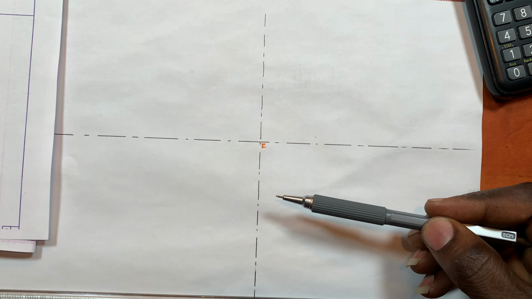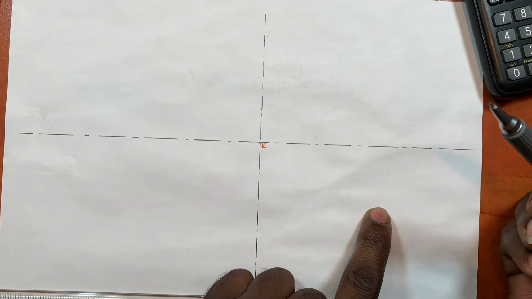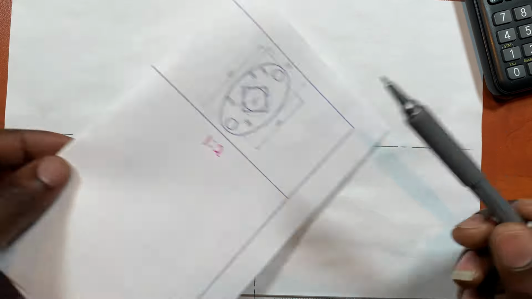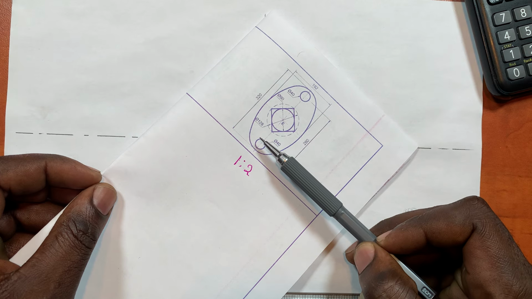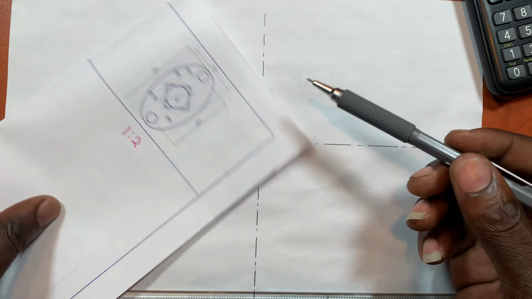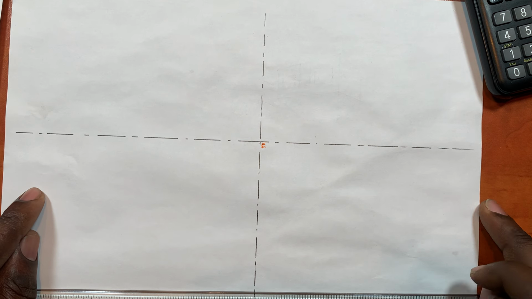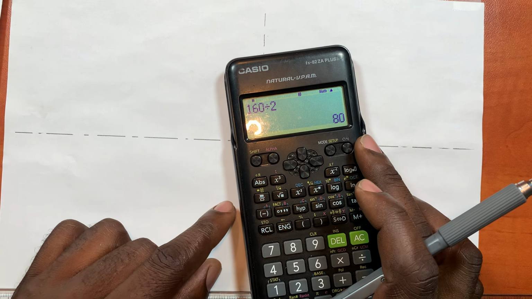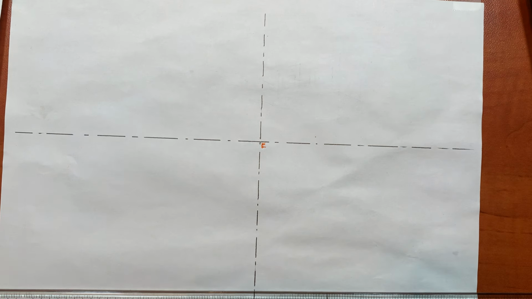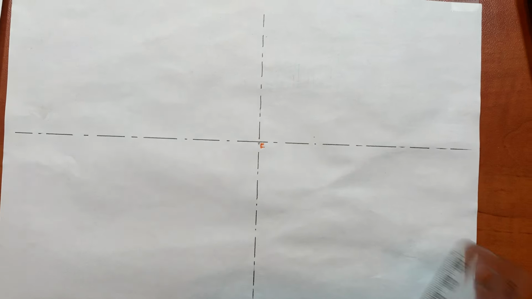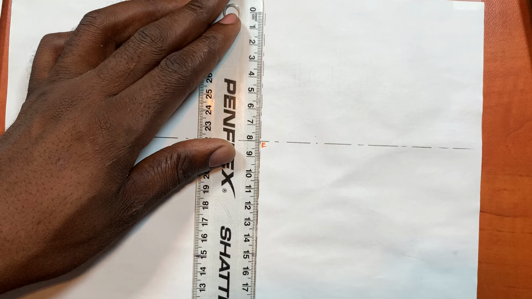Understand? So we further divided by the second 2 because of this horizontal center line. So we said 320 divided by 2, then we got 160, isn't it? Within the 160 there is a horizontal constructional line which is then divided by 2. So I'm going to say 80 this side and 80 this side. Great. So this is my 80, this is my 80.